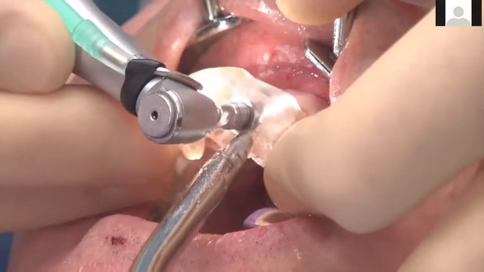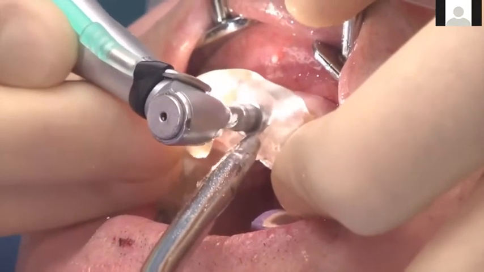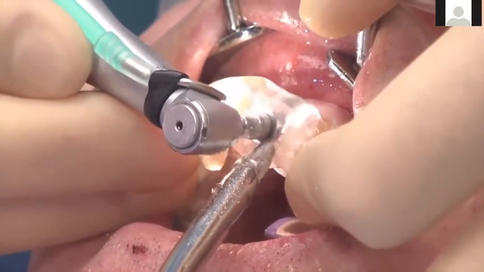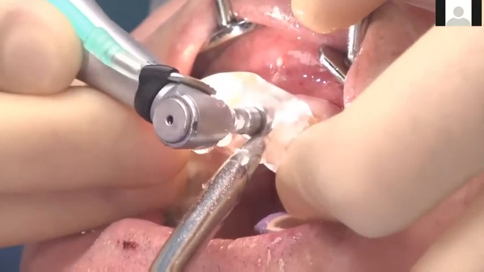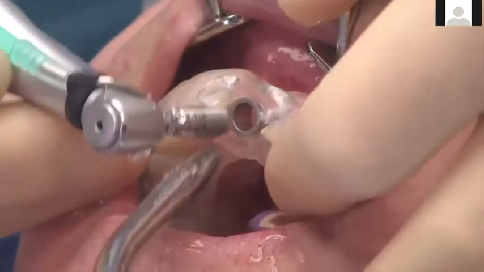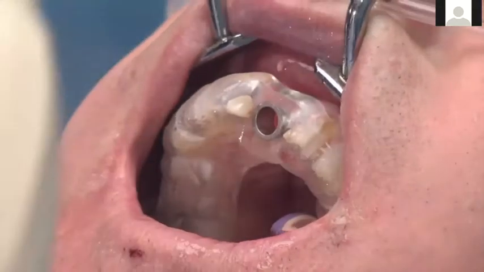So the first step, once we put this OptiGuide on, is to do a guided punch, which we can do with the Straumann guided punch. Here you can see it's fully guided. Most systems do have this guided punch, and obviously do that with copious irrigation. Make sure you go all the way to bone.